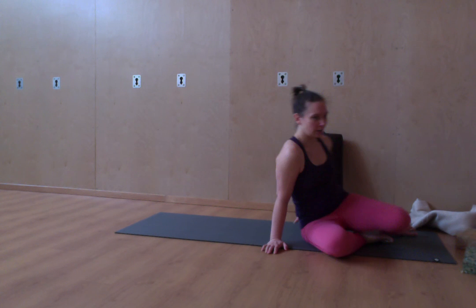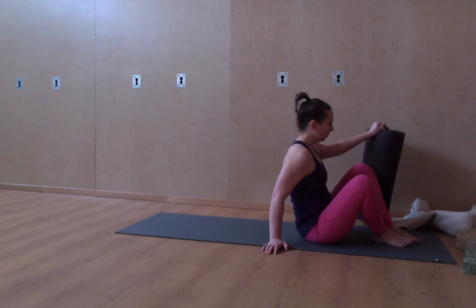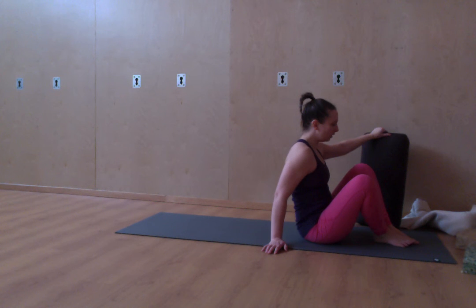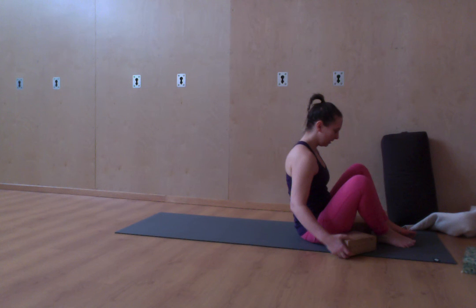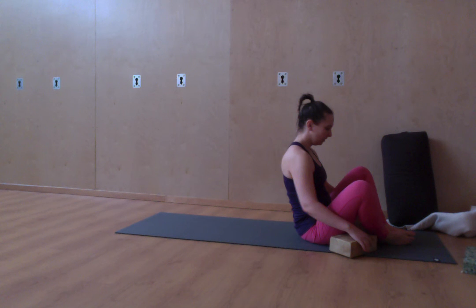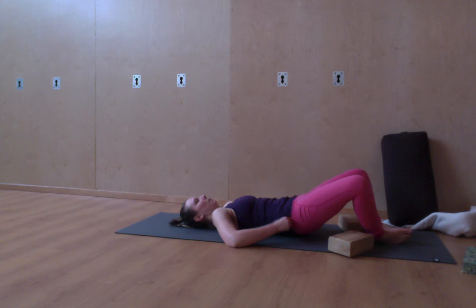So our bound angle pose, you can use a pillow or some books to support the legs. Knees wide, bottoms of the feet together. And we're going to lie onto our back.